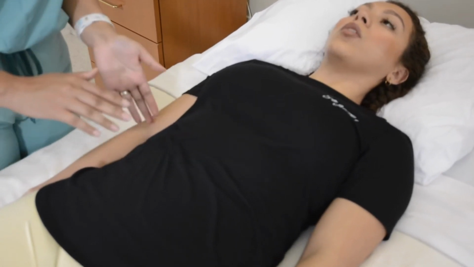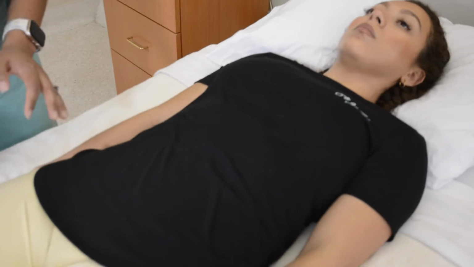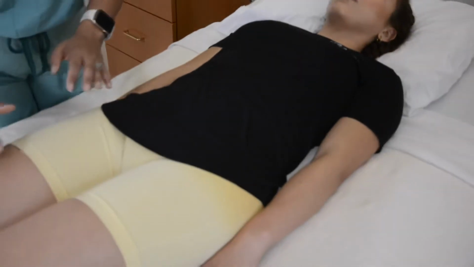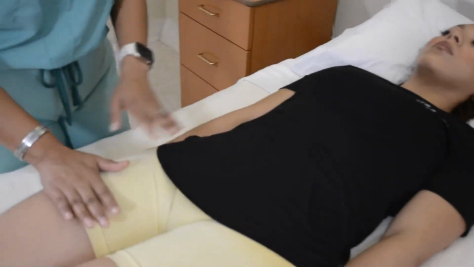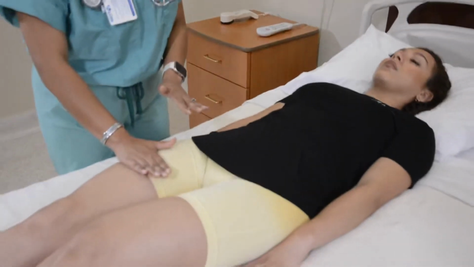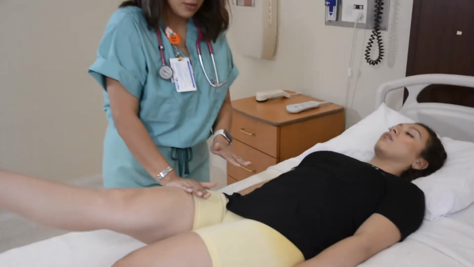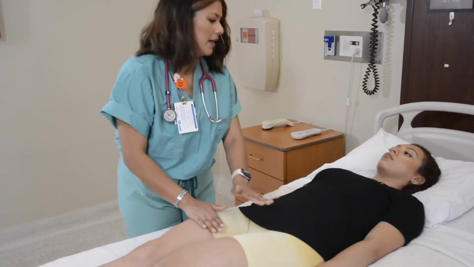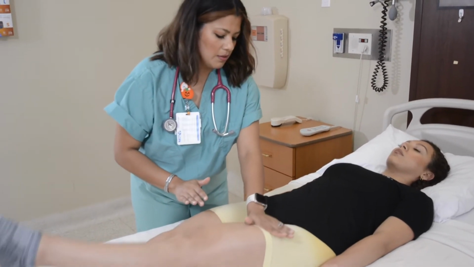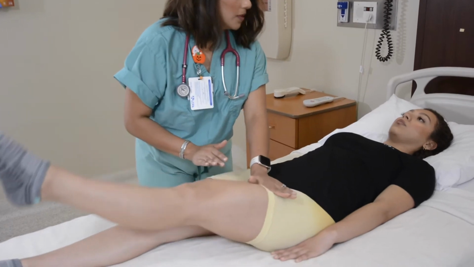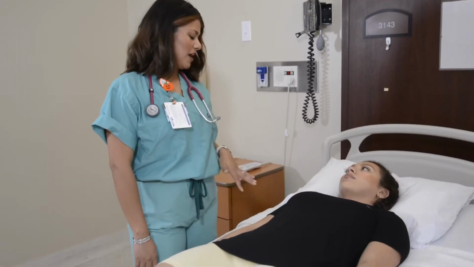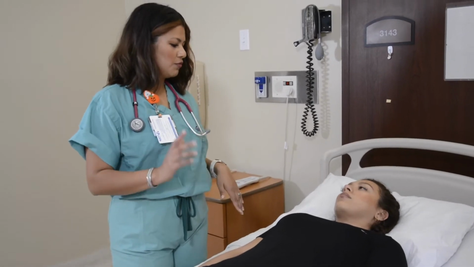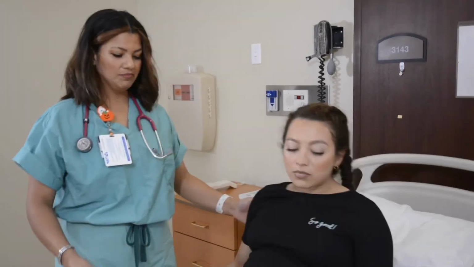Any pain? Okay, Gabby. The last one is the iliopsoas muscle test. So I'm going to ask you to pick up your leg one at a time once you feel the pressure here. Okay, very good. Any pain? What about with this one? Okay, very good. The last thing I'm going to ask you to do is to sit up for me and look that way.